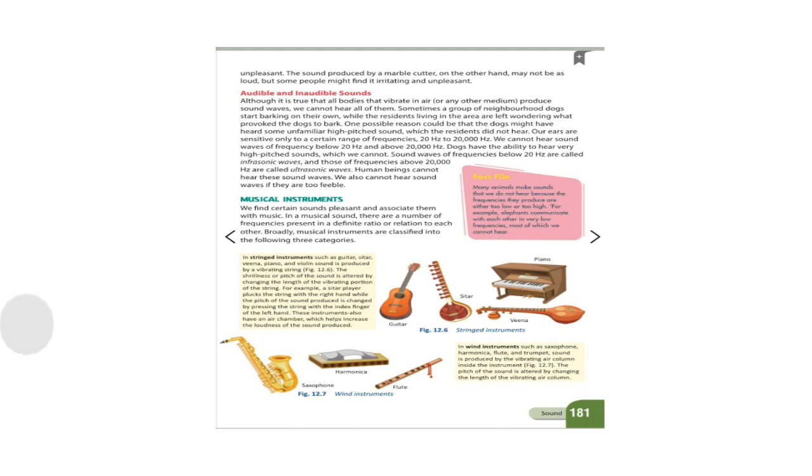First one, stringed instruments. Can you say a few examples for stringed instruments? Yes, guitar, sitar, veena, piano, and violin. Okay, these are examples for stringed instruments. These instruments produce sound by vibrating strings. How is the sound produced here?